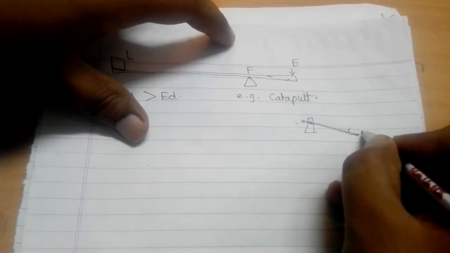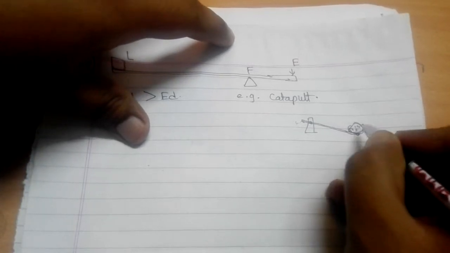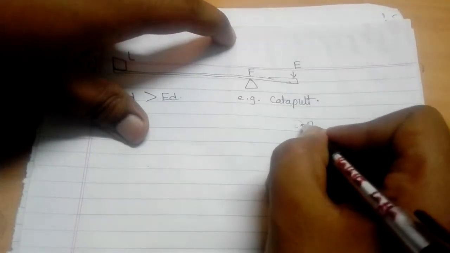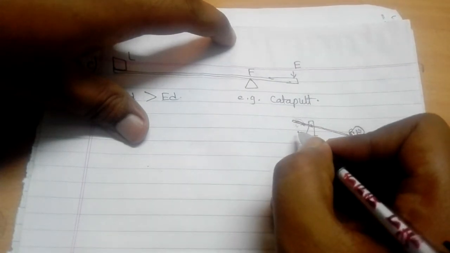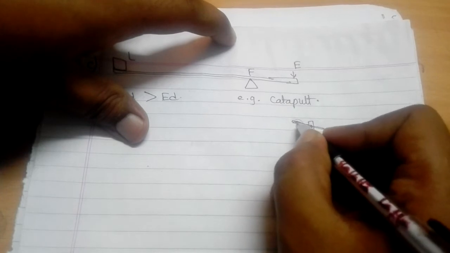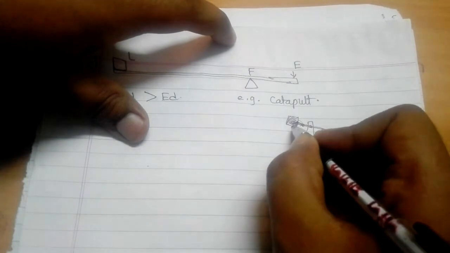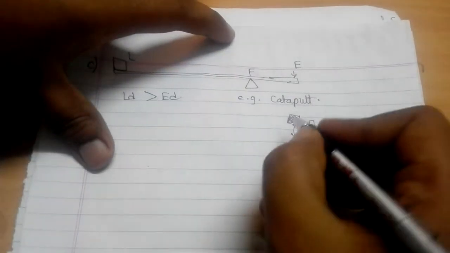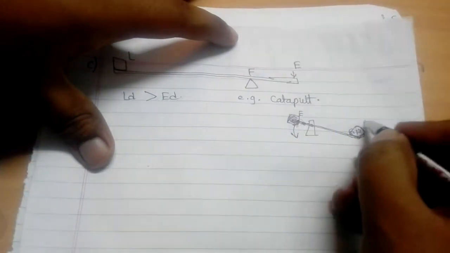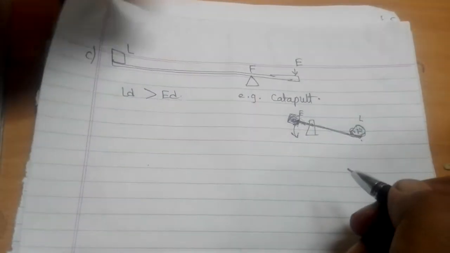Here a large stone is kept, or sometimes the stone is filled with explosive, and here a large heavy load is kept. When it is taken downward, the load over here is thrown very far. In this case, effort is applied here, load is here, and effort distance is smaller than load distance.